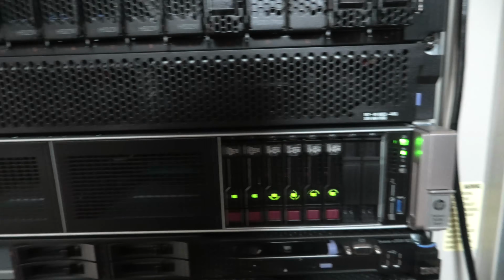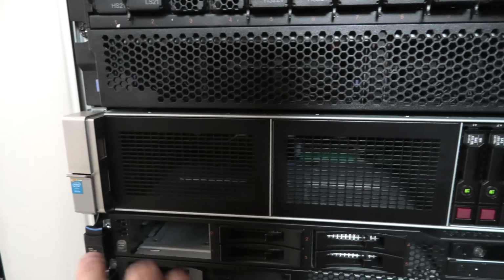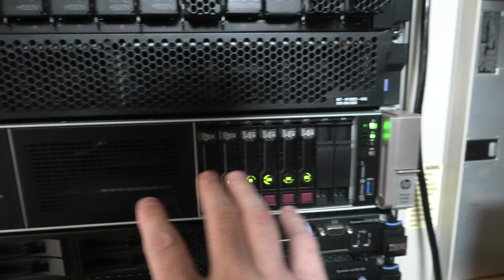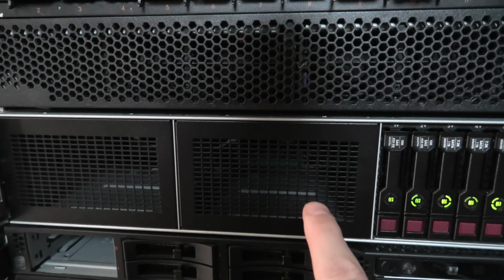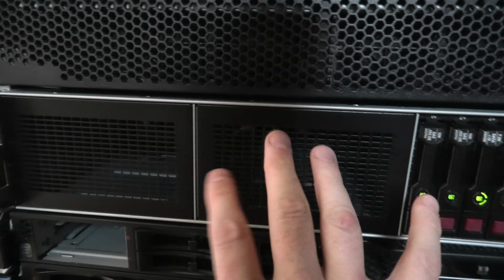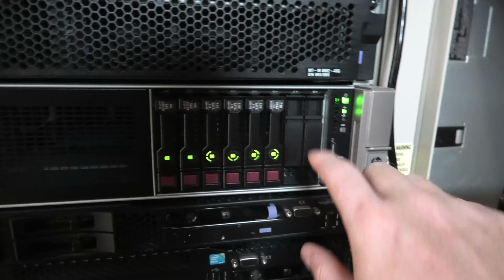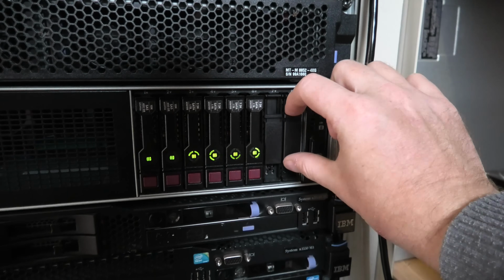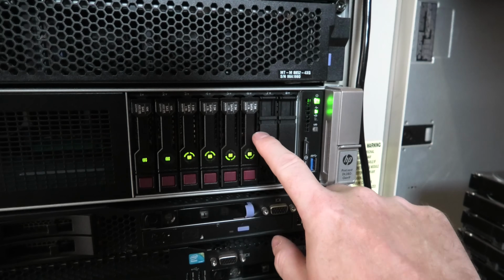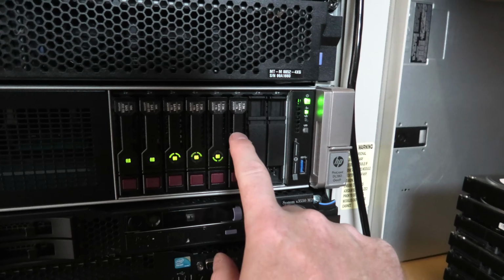And this is the server in question, the one with the lights on. So this one, it can handle 24 drives, but there's nothing in these. There are 8 bays here and they are active. I have fillers in the last 2, so there's only 6 drives in here. These are the drives that we're going to be playing with.